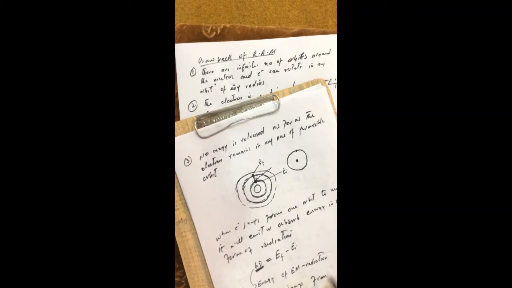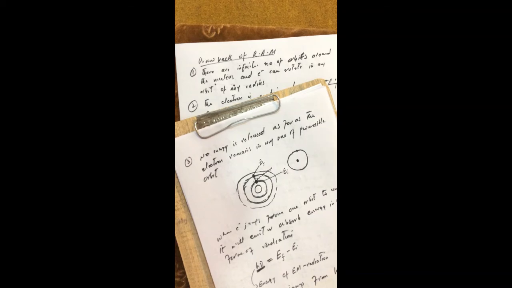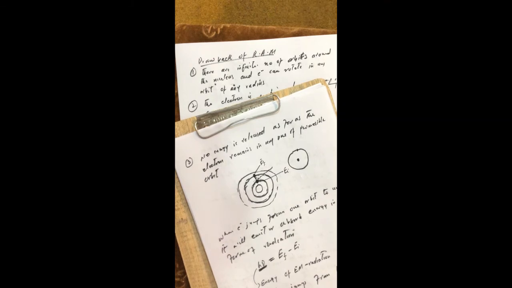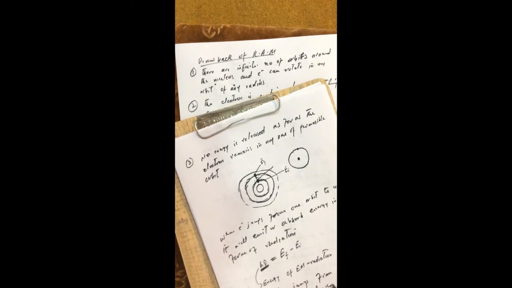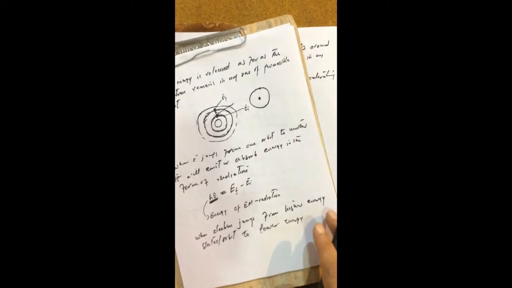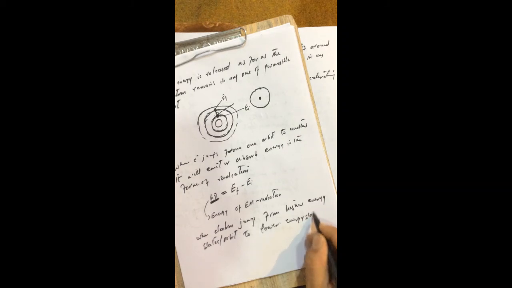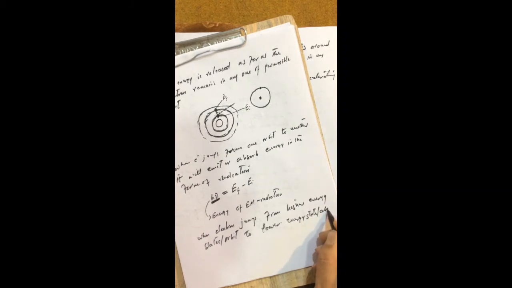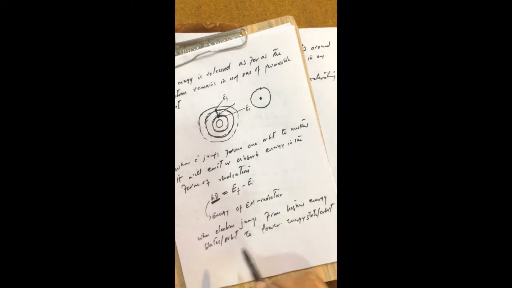When an electron jumps from a higher energy state or orbit to a lower energy state or orbit, what will happen?